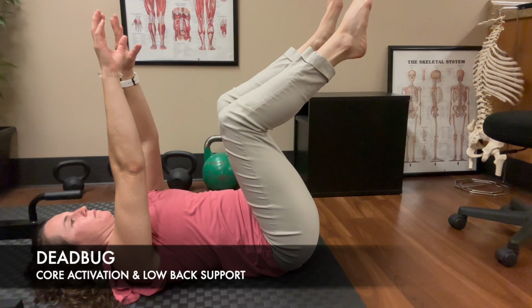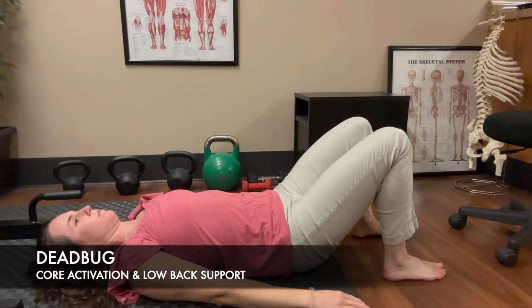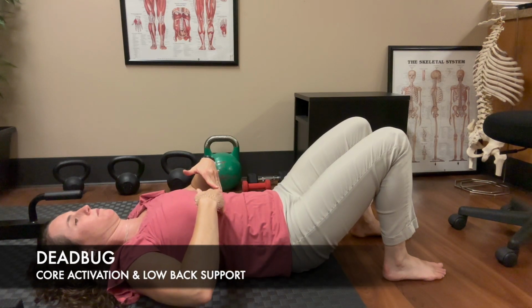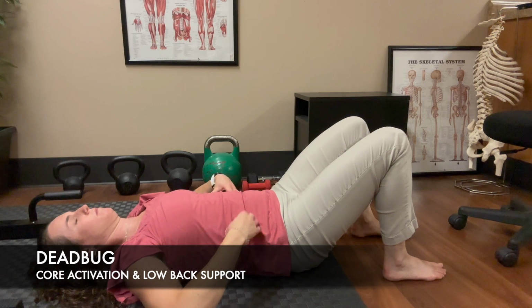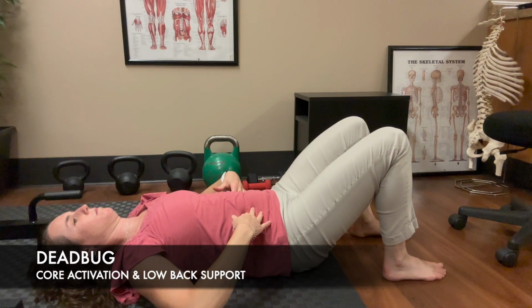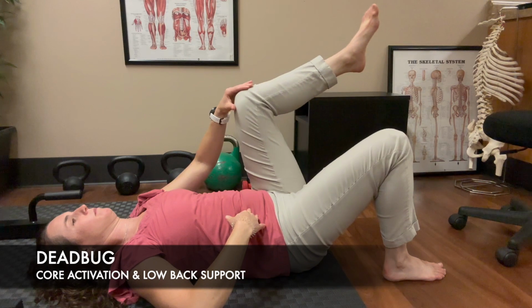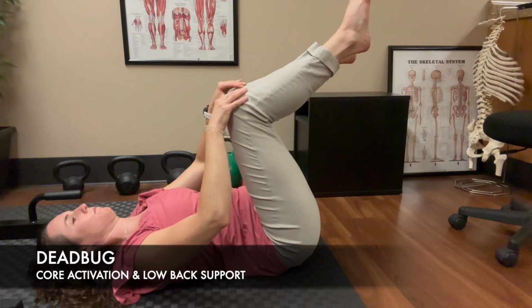The dead bug exercise is a great way to engage your core and work on some movement without moving your lower back when you have low back pain. You want to lay on your back and stabilize through your mid-back, engaging your core, lifting your legs up, and then lifting your arms up.